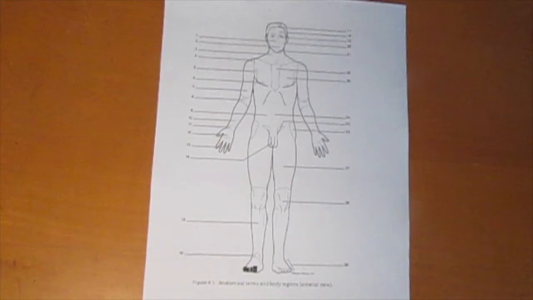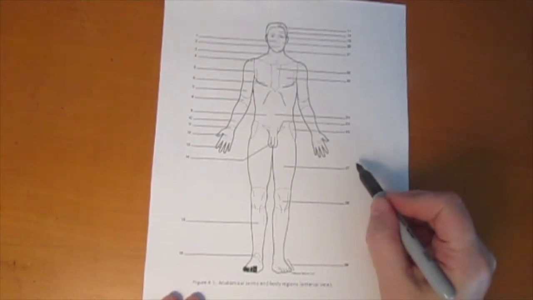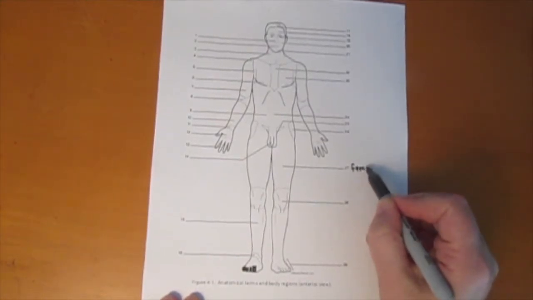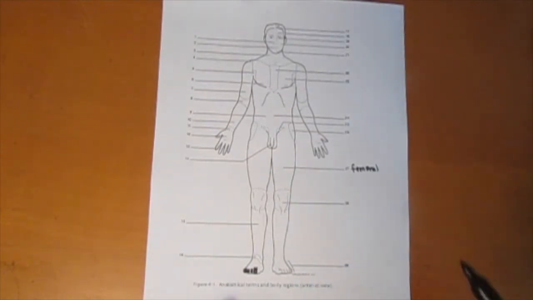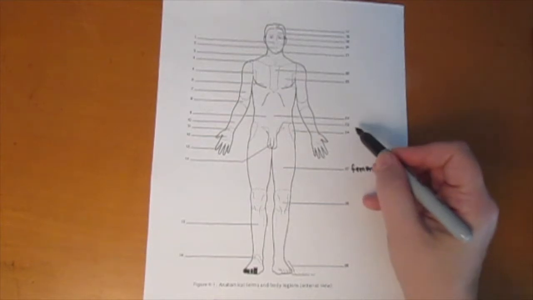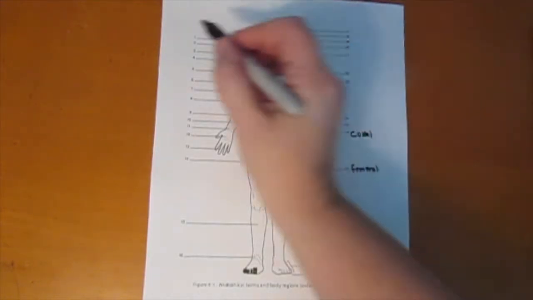We start with the femoral region. This pertains to the femur, which is the largest bone of your body, and it is the bone located in your thigh. Next, we have the coxal region. This pertains to a joint called the coxa. Your hip joint is called the coxa. Next, we have the nasal region, which pertains to the nose.